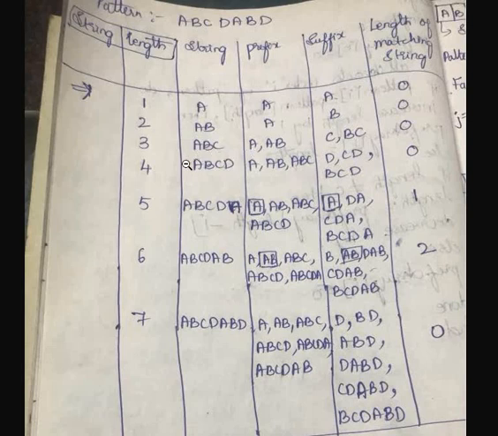ABC. What will be the prefix? It can be only A, or it can be AB. In prefix, the last element you should not consider, which is C. It can be A or it can be AB. In suffix, C will be the suffix. See, one shortcut: in prefix you go from left to right, and in suffix you go from right to left.